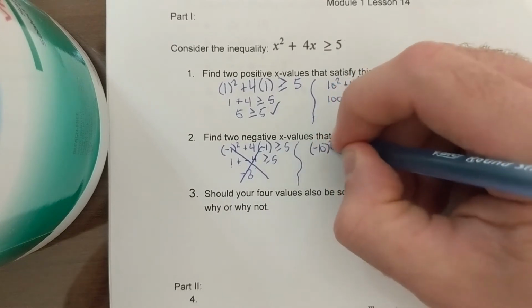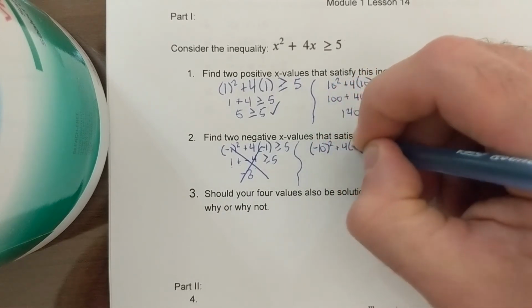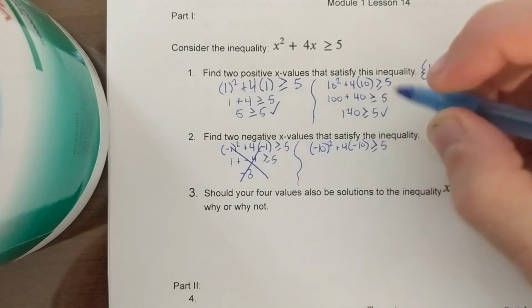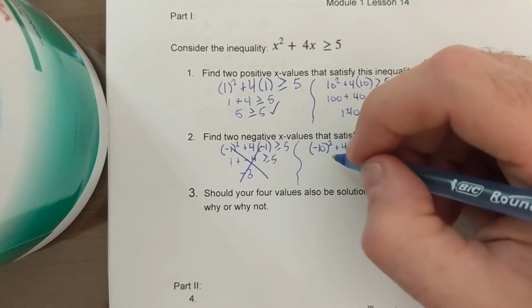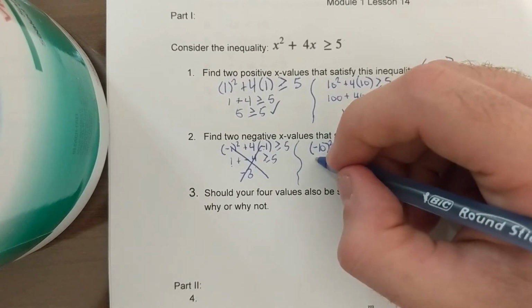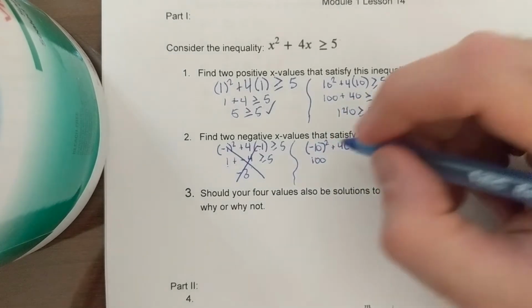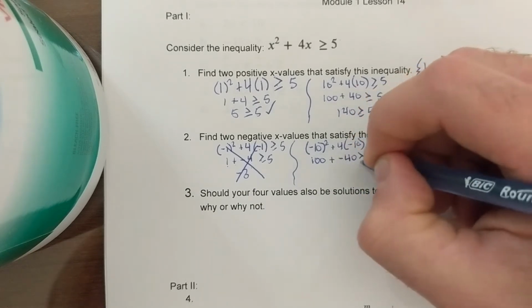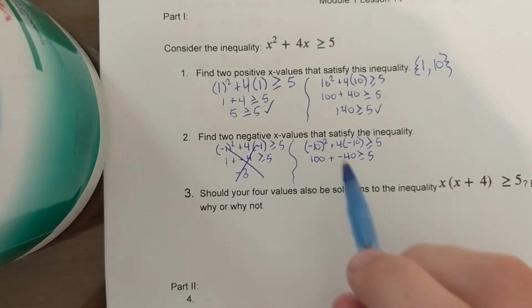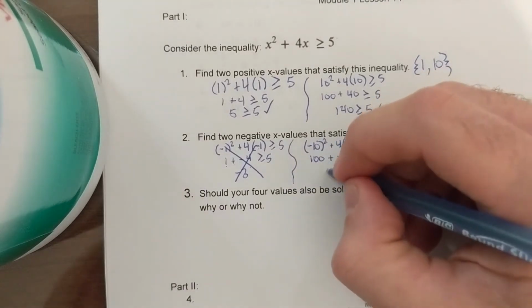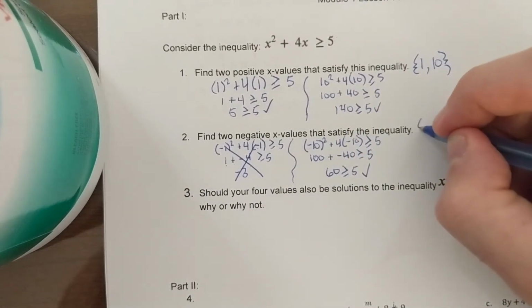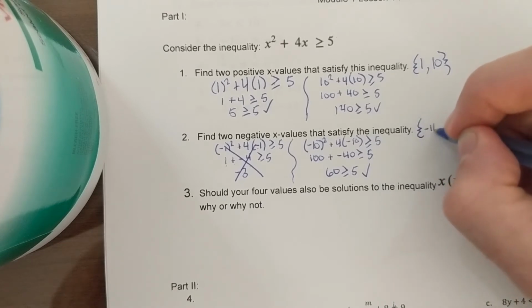All right, let's try negative 10. Negative 10 squared plus 4 times negative 10, we want that to be greater than or equal to 5. So negative 10 times negative 10 is 100, again positive 100, and 4 times negative 10 is negative 40. 100 plus negative 40 would be 60. 60 is greater than 5, so that works. So I'm going to put negative 10 as one of my answers.